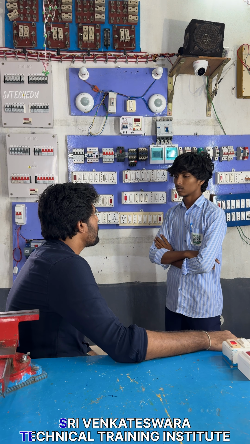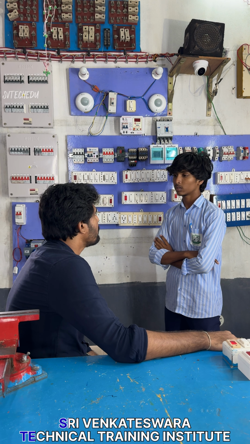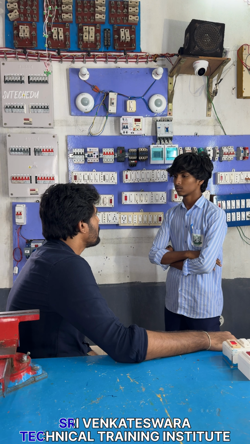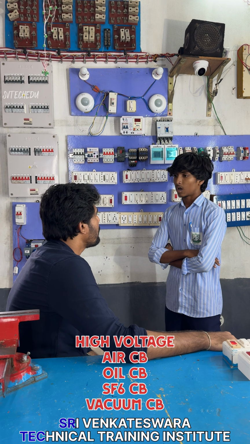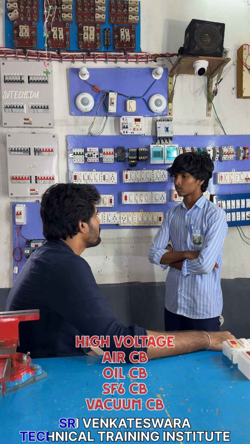Types of circuit breaker. Circuit breakers are classified into two main types: low voltage circuit breaker and high voltage circuit breaker. Low voltage circuit breakers: ELCB, MPCB, MCCB, RCCB, RCBO, MCB. High voltage: oil circuit breaker, vacuum circuit breaker, air circuit breaker, SF6 circuit breaker.